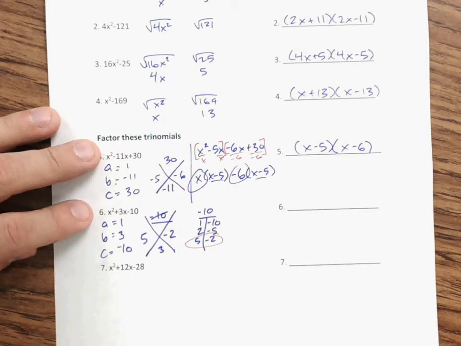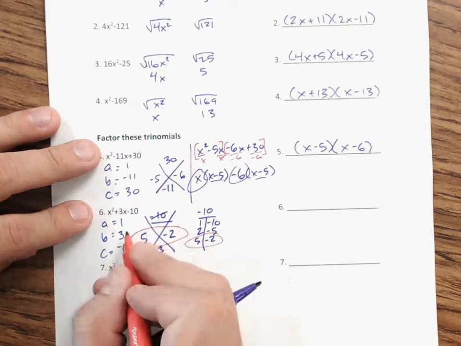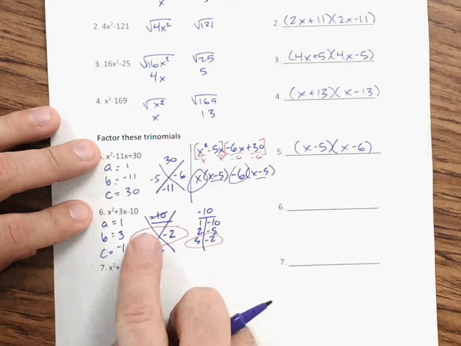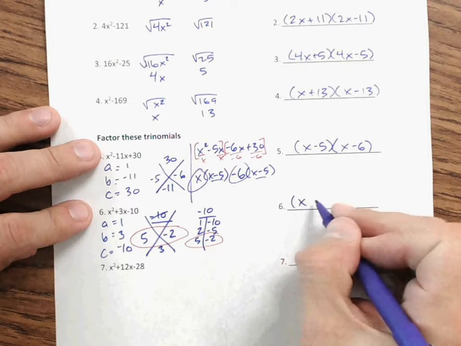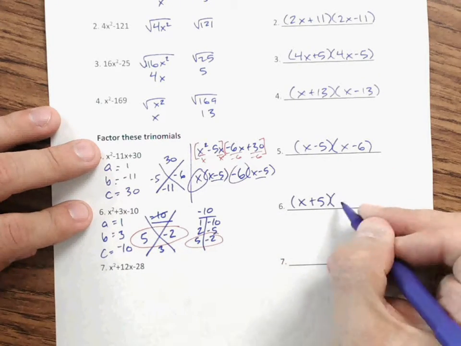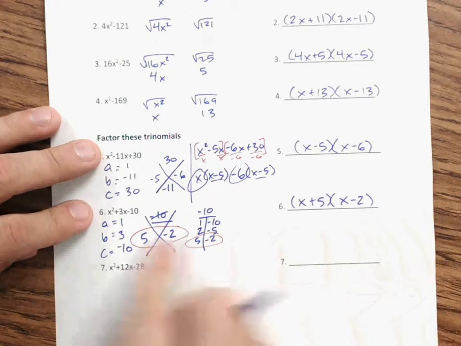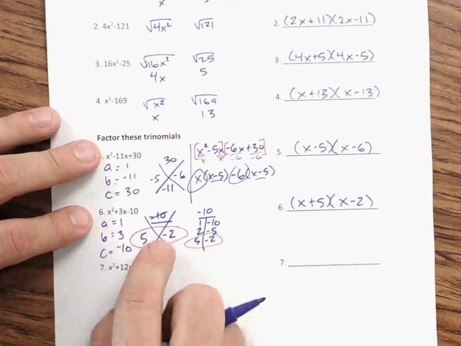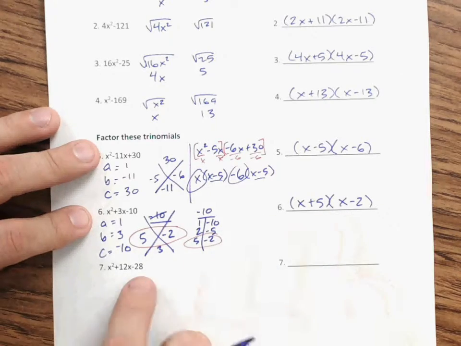Now we also noted that if we get this far, when a equals 1, we can go ahead and plug these values in as our factors. So x plus 5 and x minus 2. Now this only works if a equals 1, but since it does, we might as well take the shortcut. On to the next one.